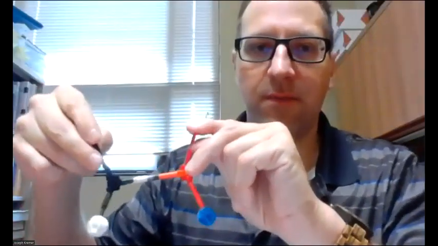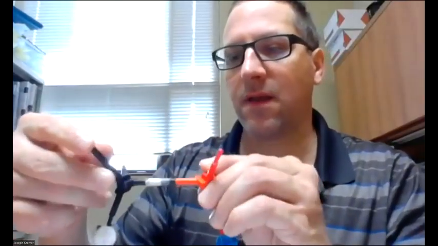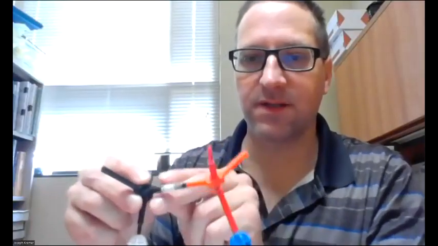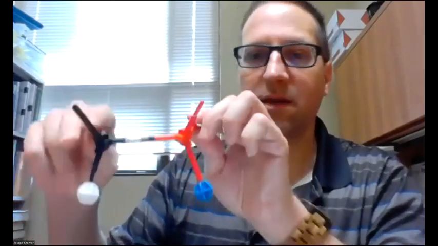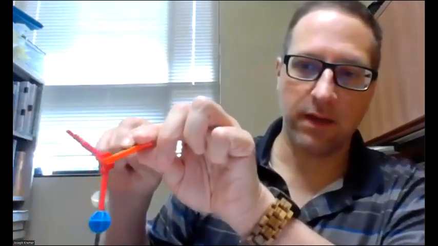If you have a molecular model kit, I would make your molecular model so that you have a red vertex nugget and a black vertex nugget. The red vertex nugget holds a blue piece of plastic, and the black vertex nugget holds a white piece of plastic. I'll do my best here to present this to you.